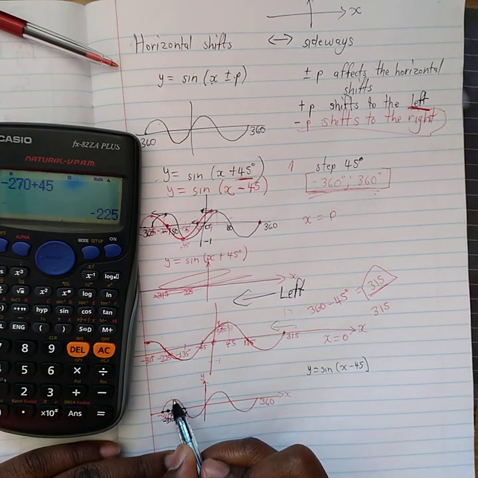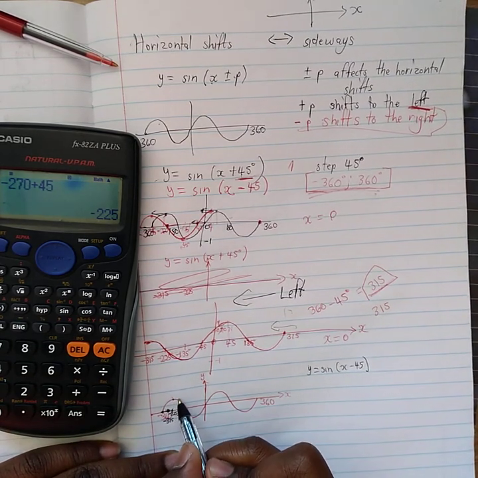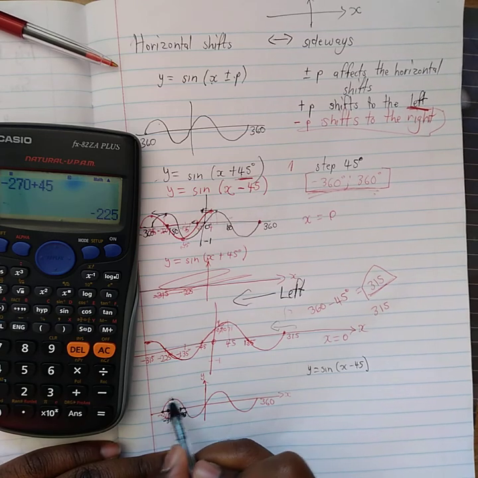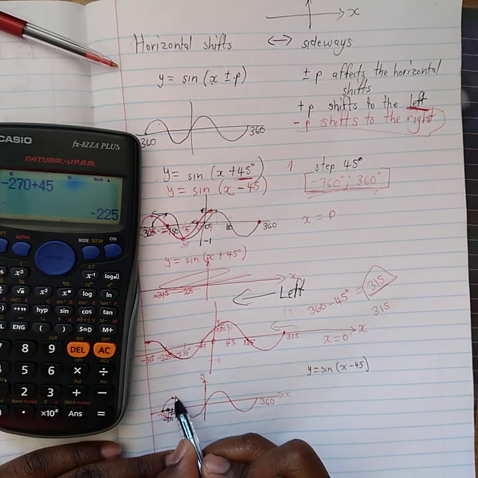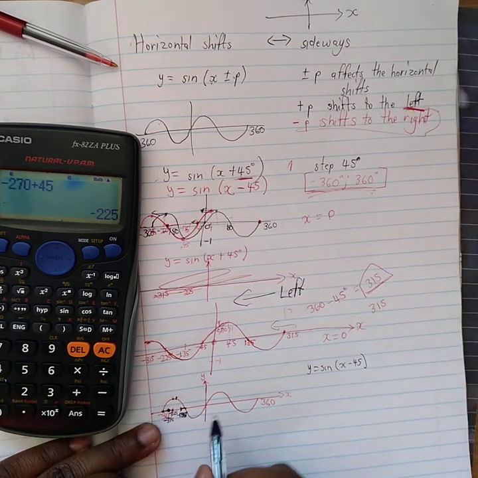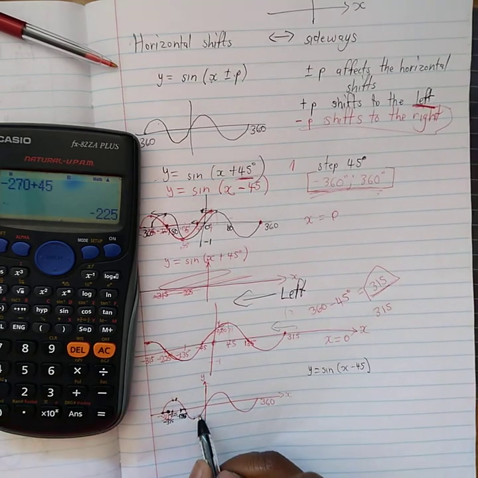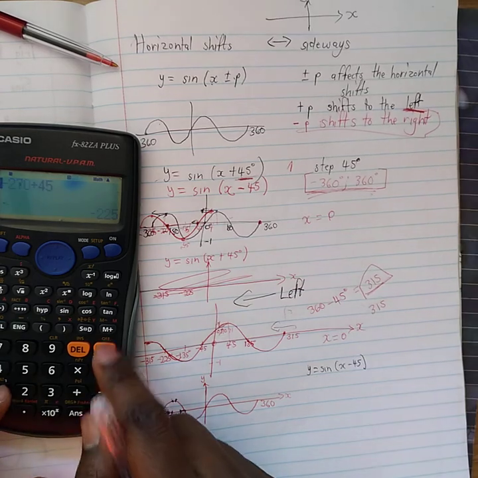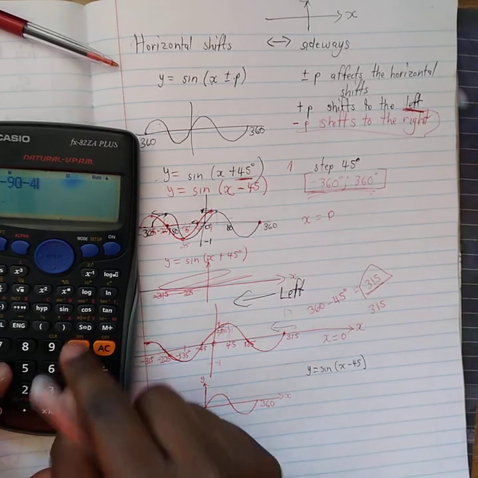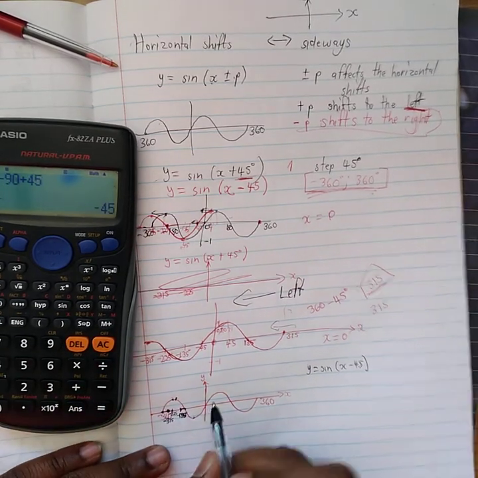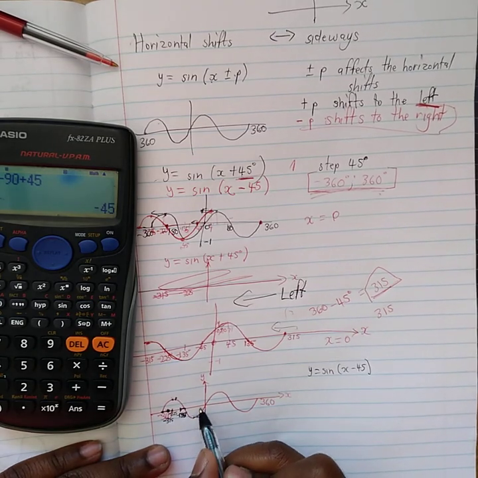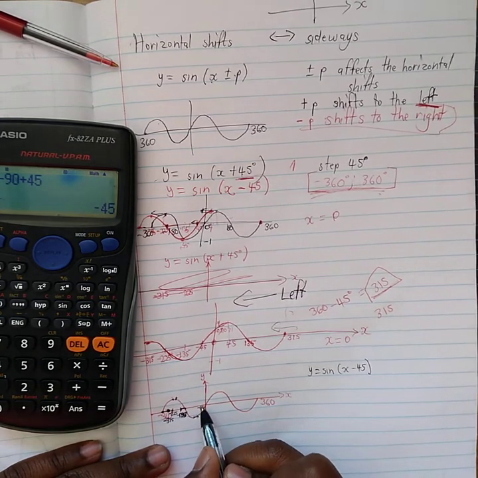So from 270, it shifted to 225, which is somewhere here. And then this was negative 90, plus 45. Obviously, it will shift to negative 45.